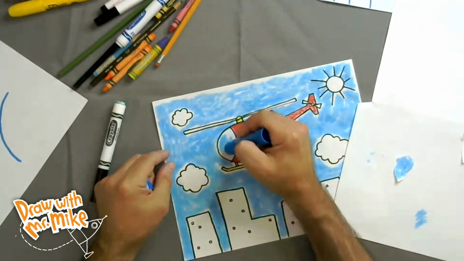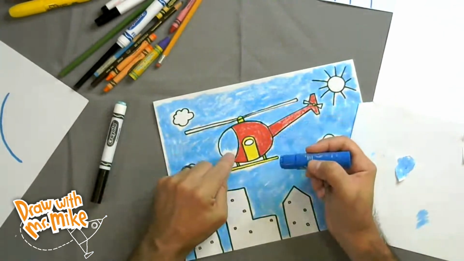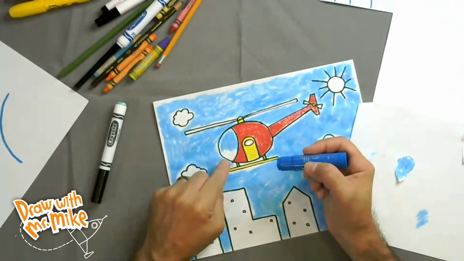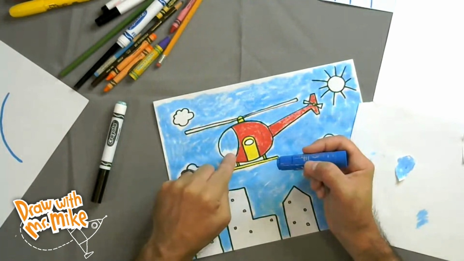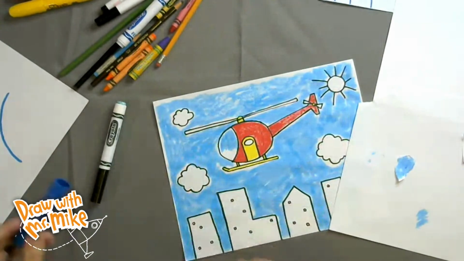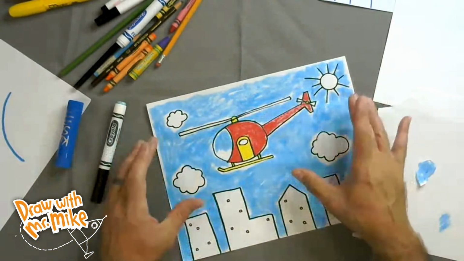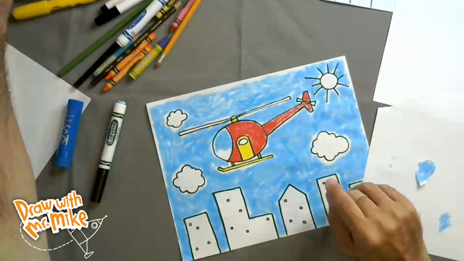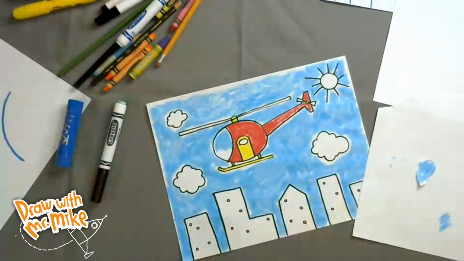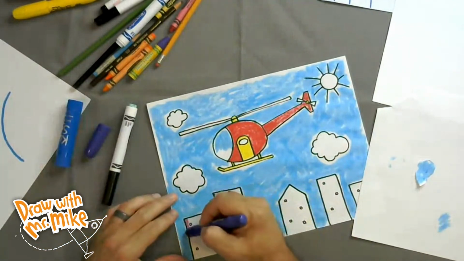But I decided I'm not going to color in the whole thing, because I know that there are some controls down here on the bottom that we would not see through. So I'm going to leave that white. So now the helicopter is completely covered. We have the sky done. I'm going to add in the purple on the buildings. So watch this. Let's use the purple. This is going to look really cool.